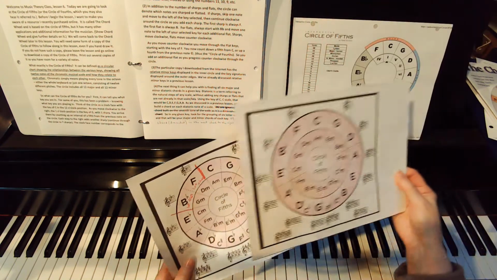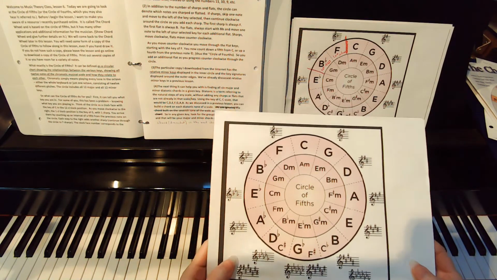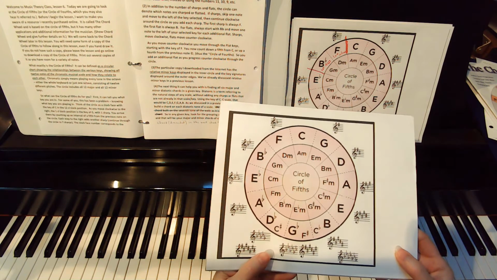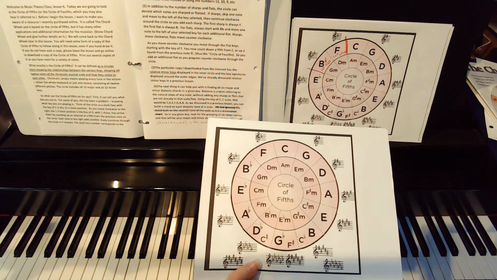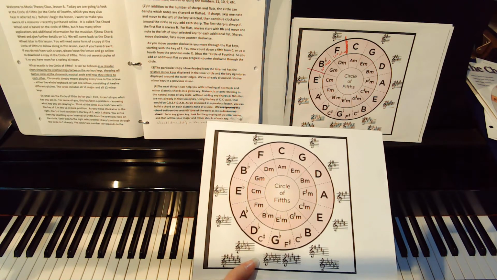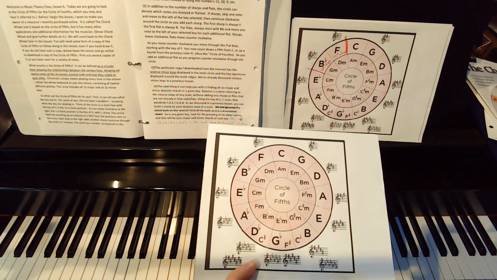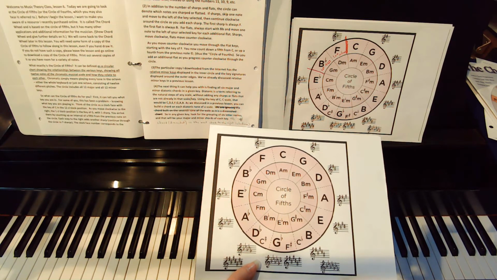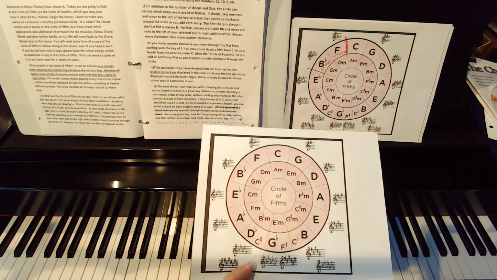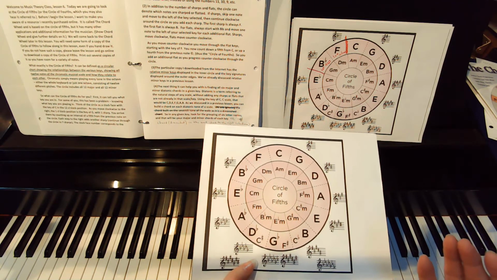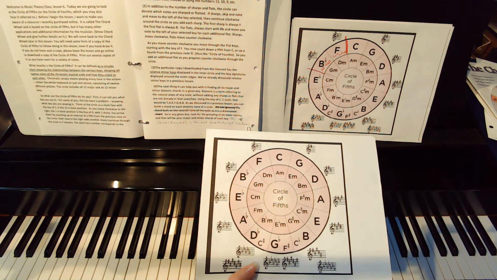Okay? Now, the particular copy that I downloaded, and you should have downloaded one the same way, has the relative minor keys displayed in the inner circle. We did a lesson on minor scales and the relative minor keys. If you do not understand that, I forget which lesson it was, but you need to go back and find that lesson and do it over if you are still confused about relative minor keys, the relative major key, or the three minor scales. Please go back and do that lesson again.